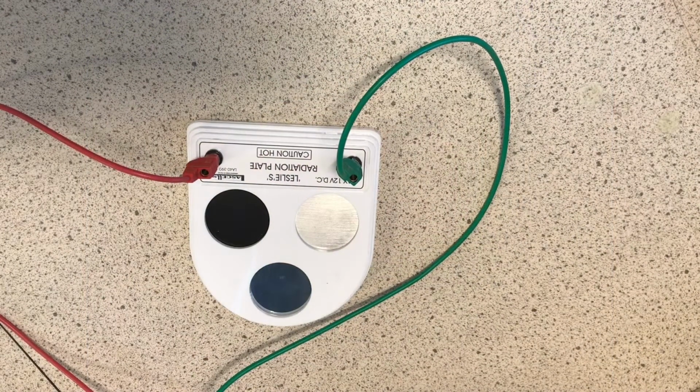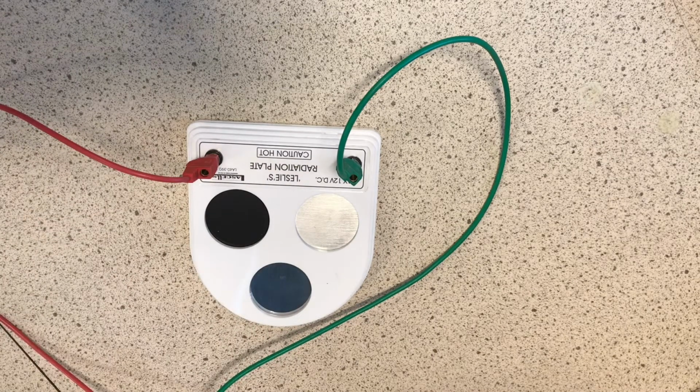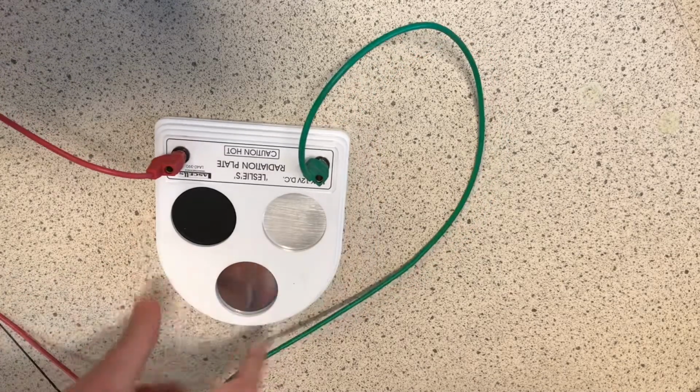Here we've got a very similar experiment. This is the Leslie's radiation plate. What we've got under here is an electric heater connected up to a 12-volt supply. So we're going to heat this thing up, and these are going to warm up. They're going to emit radiation. And so what we're going to do is switch to the infrared camera to get a sense of the different amounts of radiation coming from all of them.